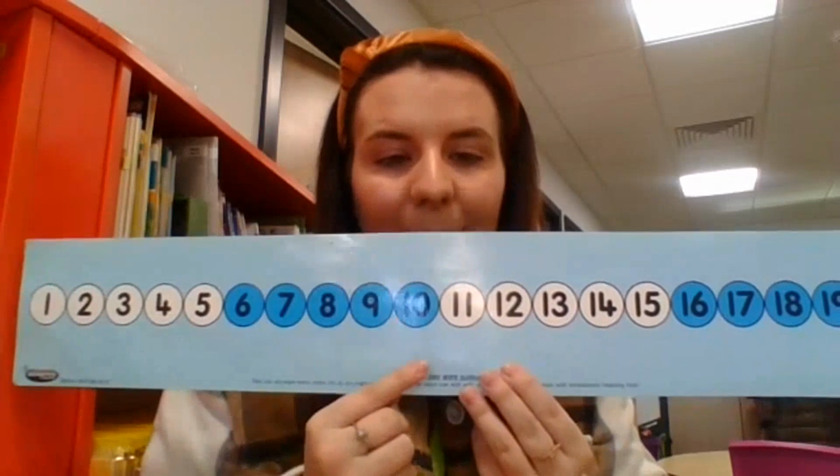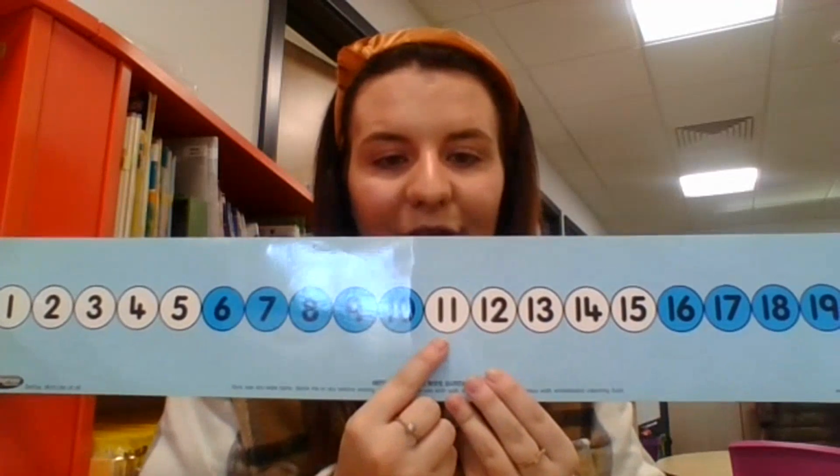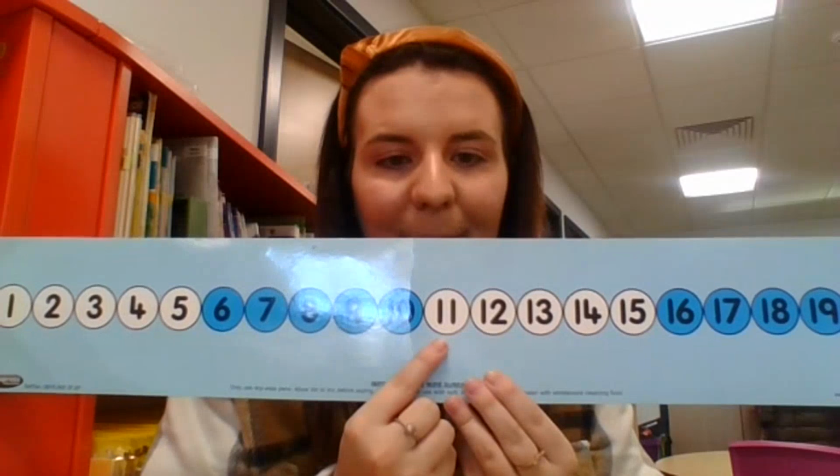That's right, number 11. Can you spot it on my number line here? Fantastic. So our number of the week is number 11. One lot of 10 and one more, number 11. We can show and represent number 11 using our Numicon.